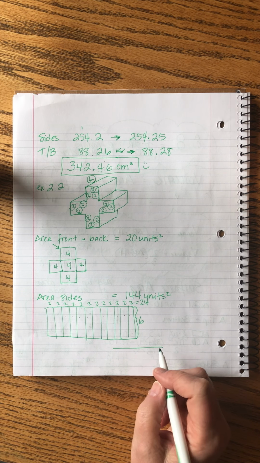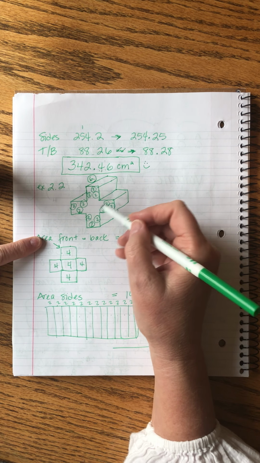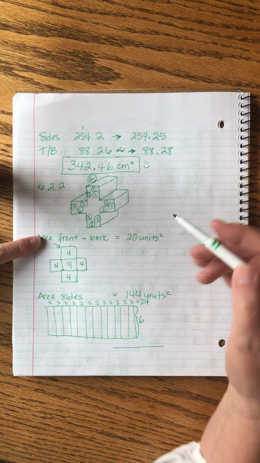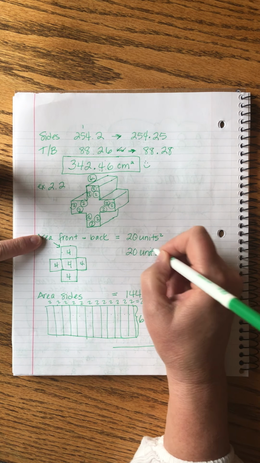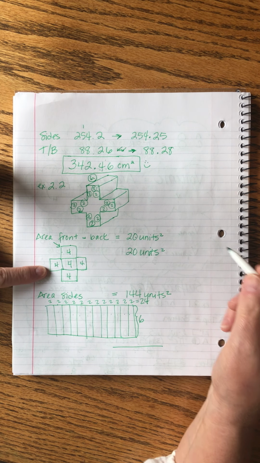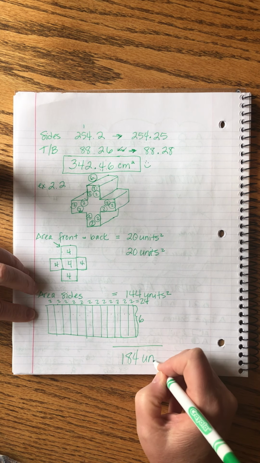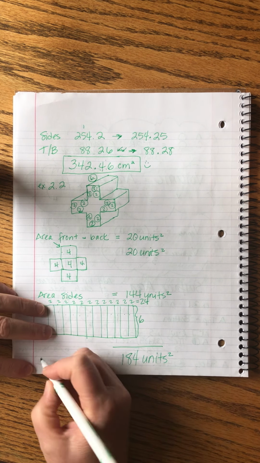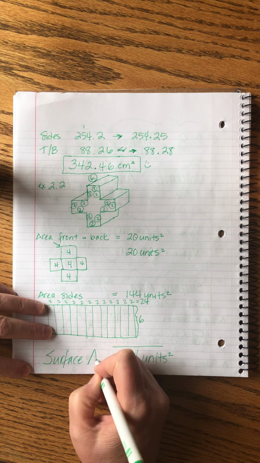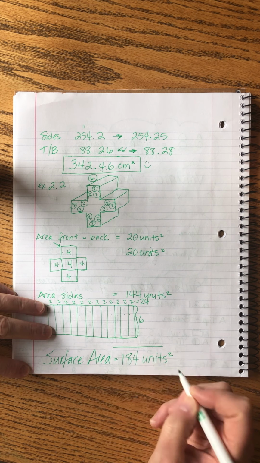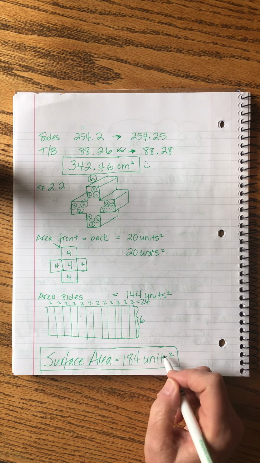oh, I see what I didn't do. This is correct for one of these faces, but we have 2, right? We have the front and the back, so I need to add another 20 units. Right? 1 for the front, 1 for the back. So when I add them together, I get 184 units squared, and that is the surface area of this beastly giant plus sign. That's the correct answer.